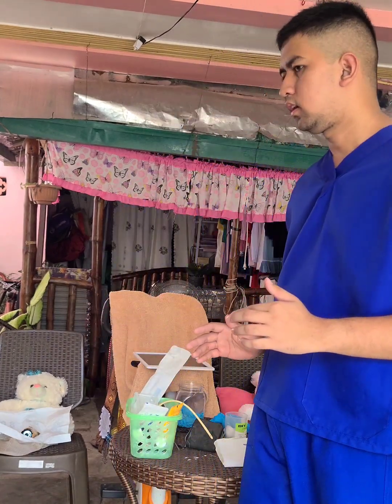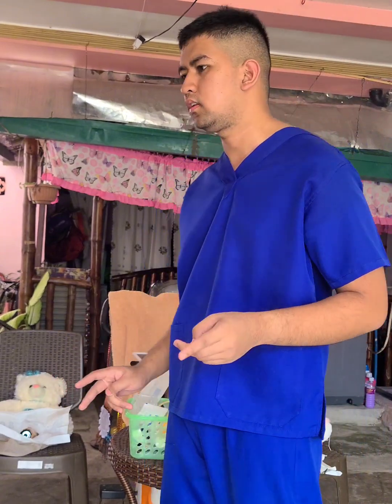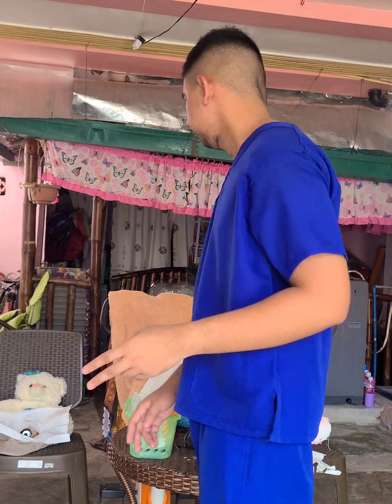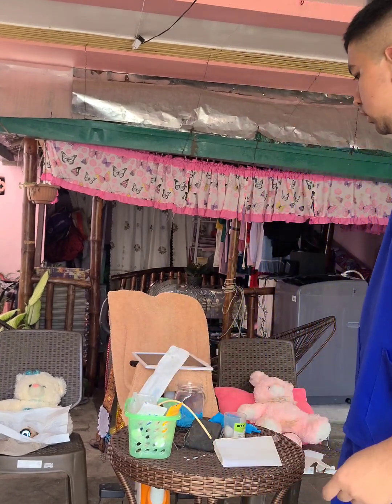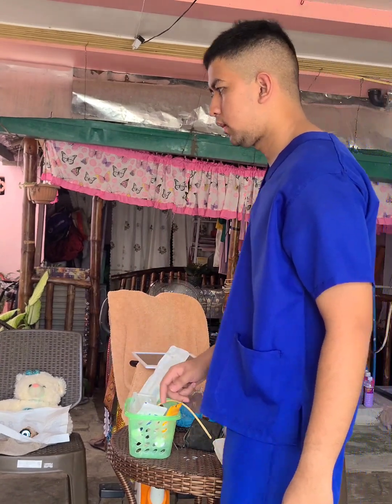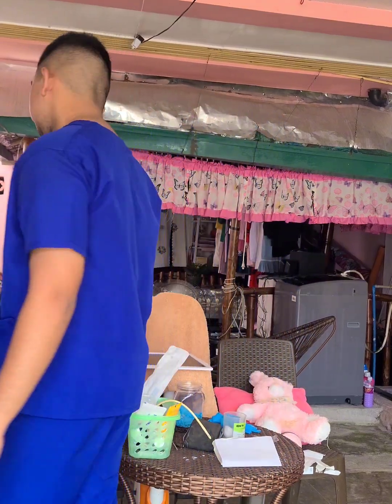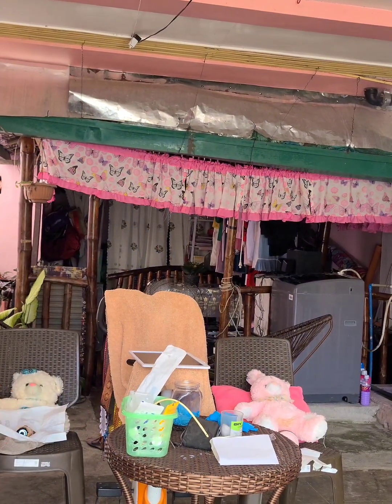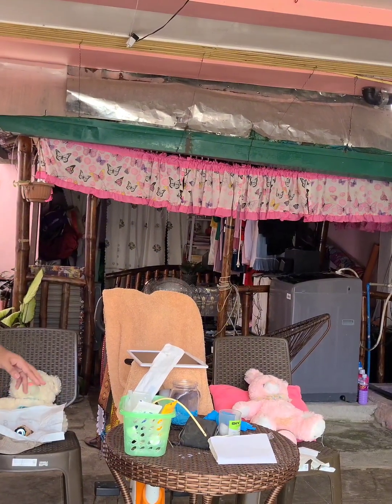So now we have performed hand hygiene and confirmed the proper rights, which is the right patient, the right medical procedure, which are two of the most important rights that apply to this procedure. We're going to introduce ourselves to the patient, and explain the importance and purpose of this procedure.